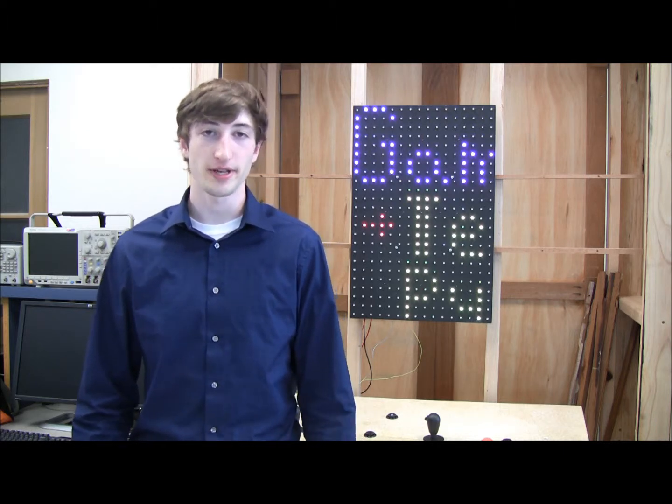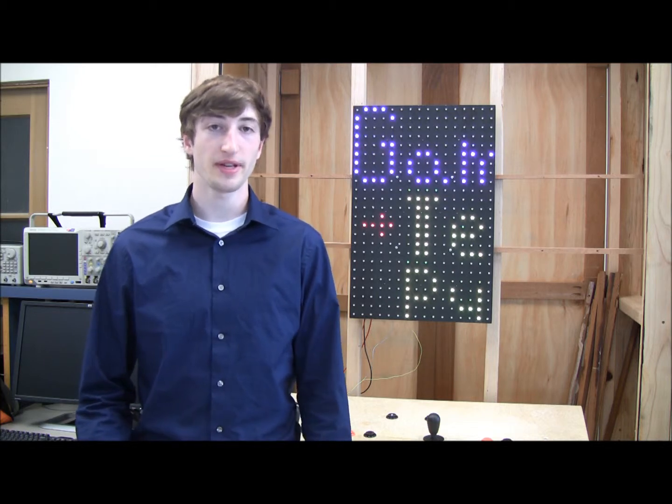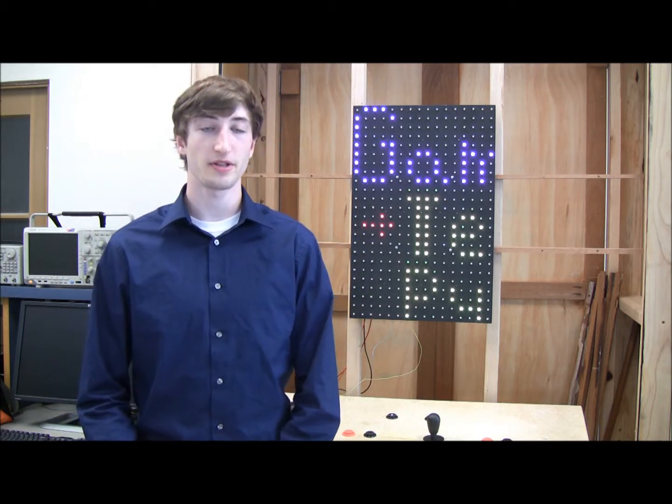In this section, I'm going to talk about the engineering requirements for our project. The first requirements that I'm going to introduce are the display reliability and the project cost requirements. For the display reliability requirement, we had to have at least half of our pixels on our display illuminated for a minimum of 8 hours.